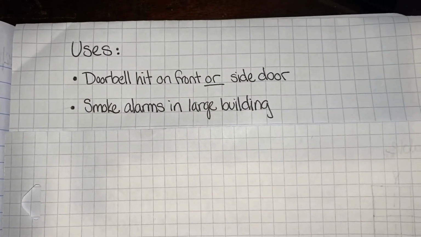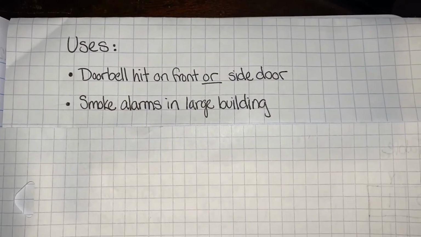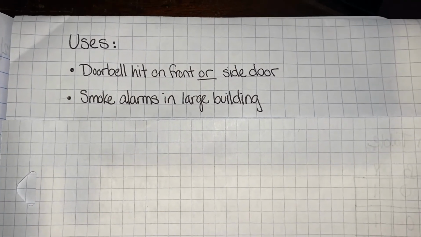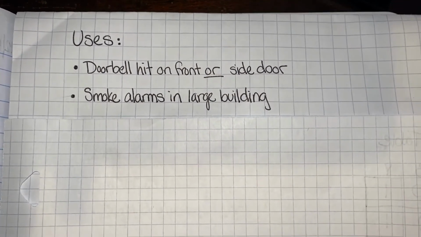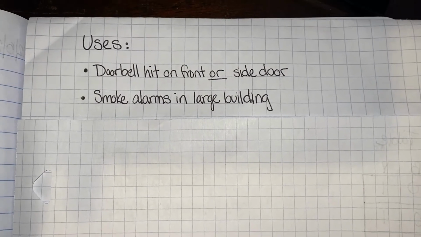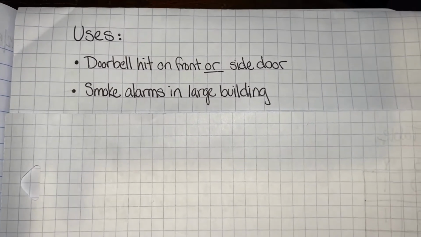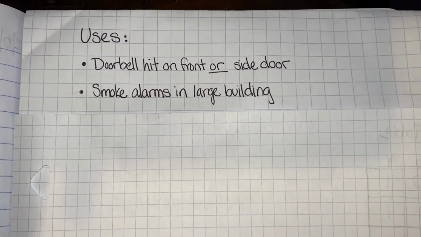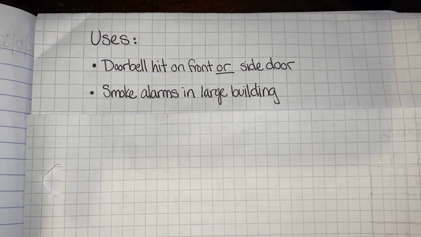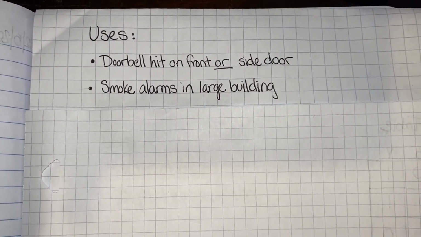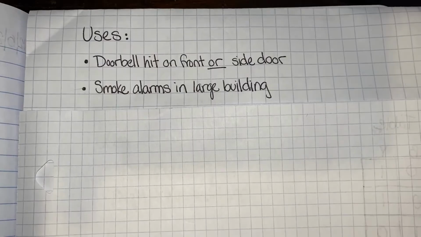And then the uses for an OR gate would be a doorbell that's hit on the front or the side door of a house. Either way, the bell will sound. And then also smoke alarms in a large building that has many stories. So if a smoke alarm goes off on the first floor, then the one on the 8th floor is still going to alert people and let them know that there's a fire in the building.